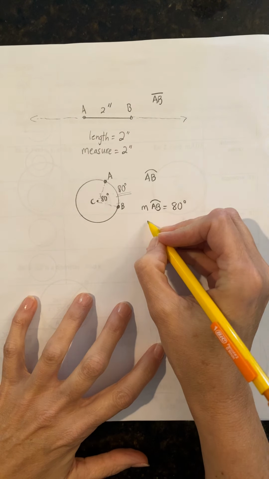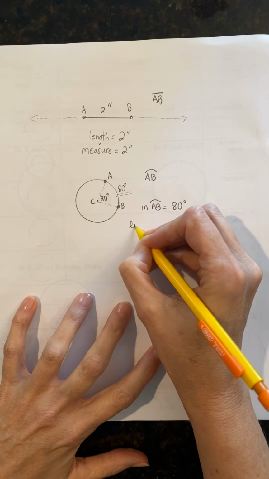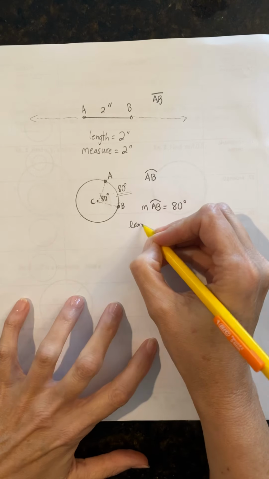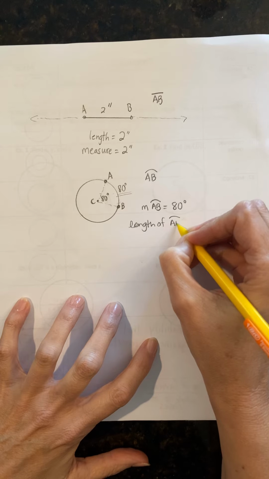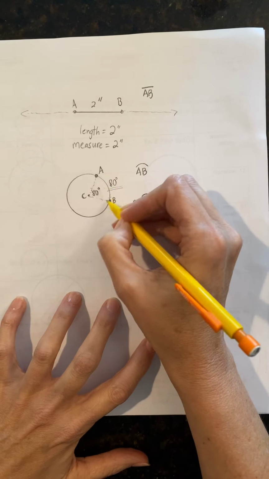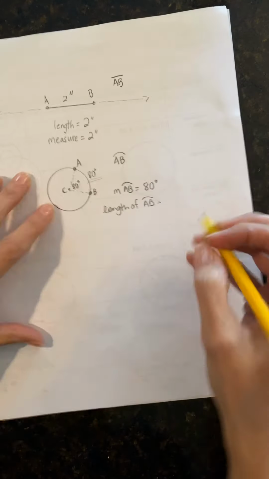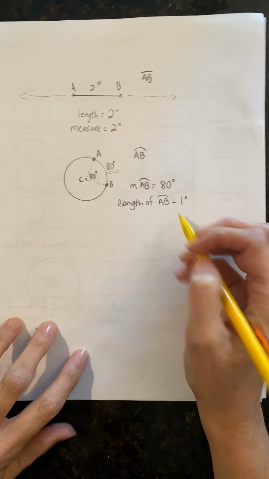The length of arc AB, and there's no notation for length of it. You would just say length of arc AB. In this case, it's probably like an inch. Okay, so different measures.